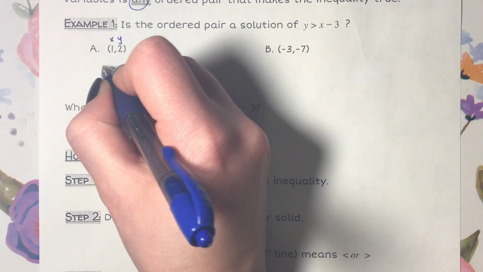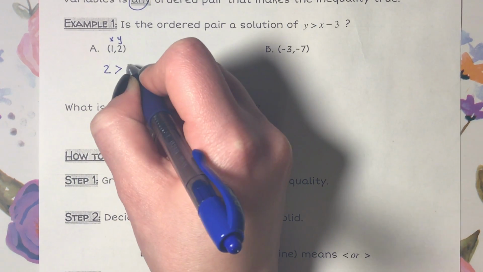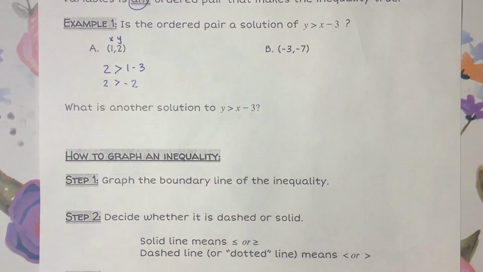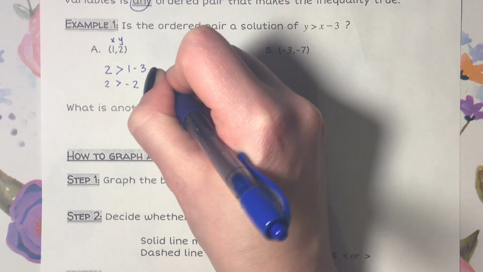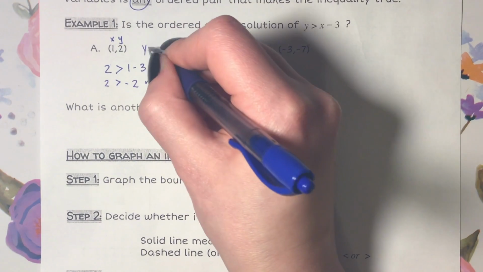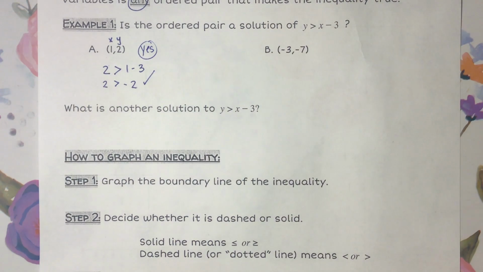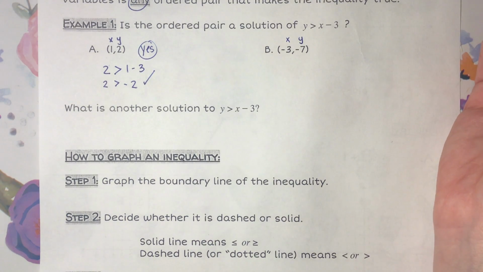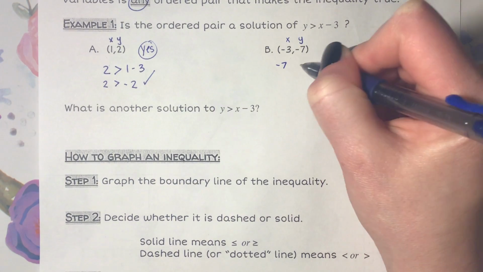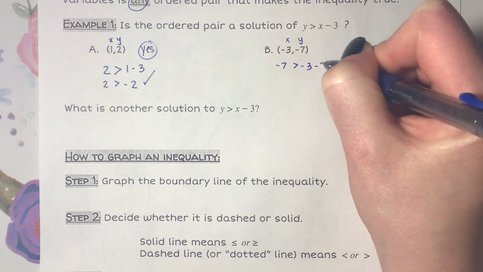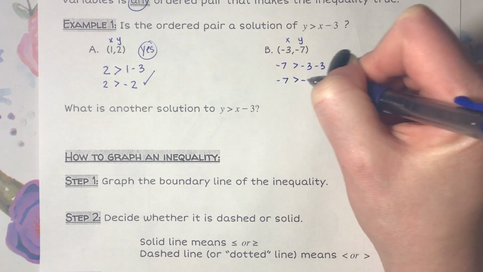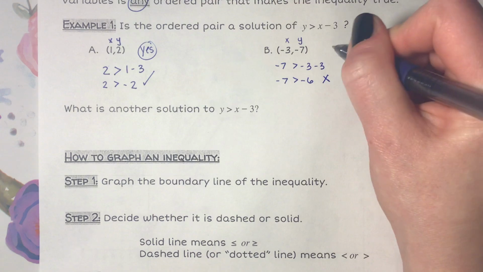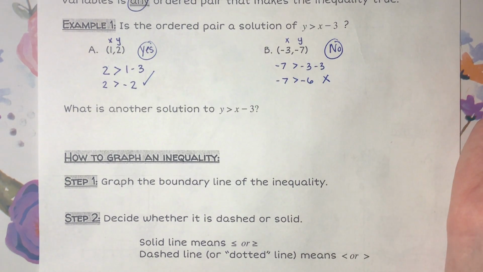I am going to have 2 is greater than 1 minus 3. That reduces to 2 is greater than negative 2. Is that true? Yes, it is true. So that means, yes, that is a solution to that inequality. Let's do that again. So we have x and y. Now we're plugging in negative 7 for y. So I have negative 7 is greater than negative 3 minus 3. That reduces to negative 7 is greater than negative 6. Is that true? No, it is not. So this one is not a solution.